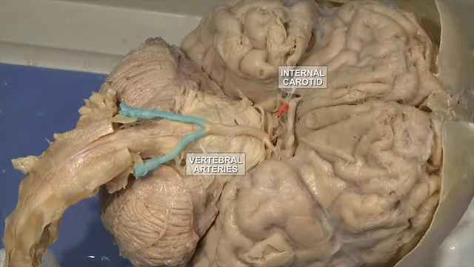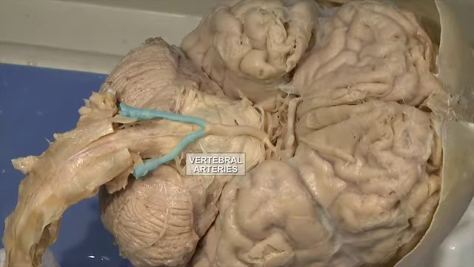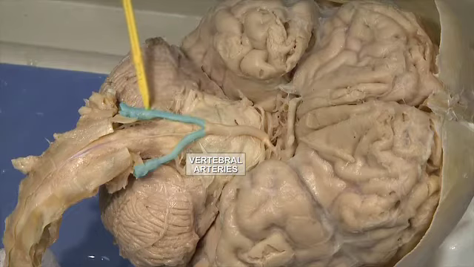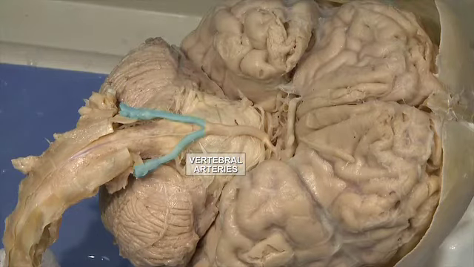Each internal carotid artery is terminal branch of common carotid artery and enters the skull through the carotid canal. The caudal part of the brain, including cerebellum, receive blood through the vertebral arteries. Vertebral arteries enter the brain through hole called foramen magnum at the level of the cervical vertebra 1 to 6.